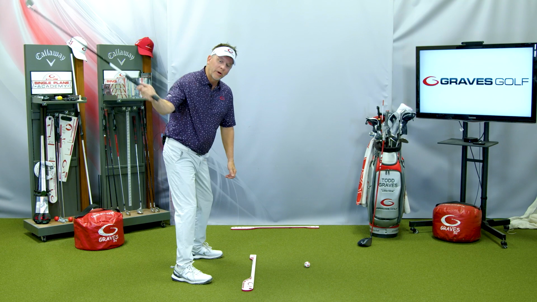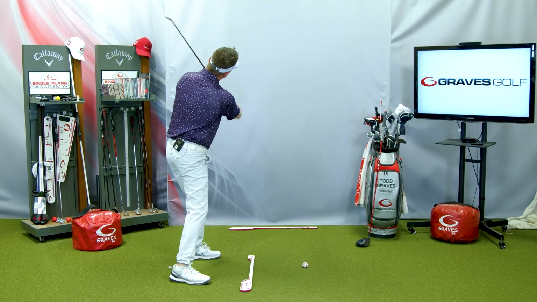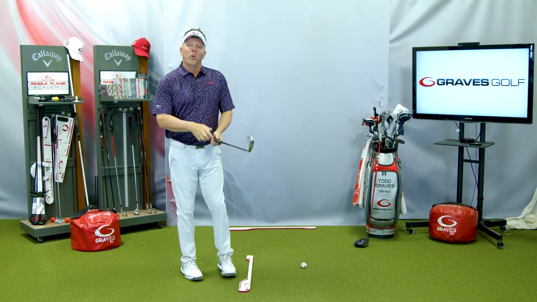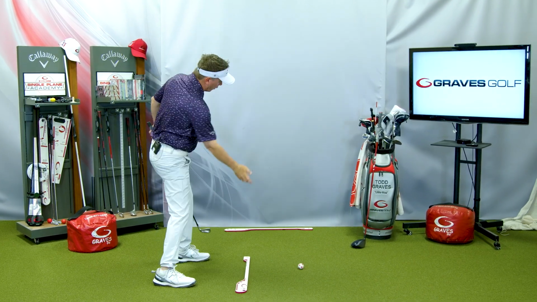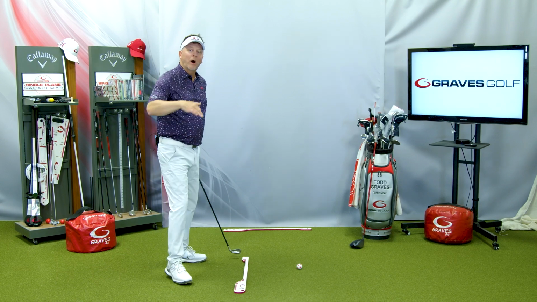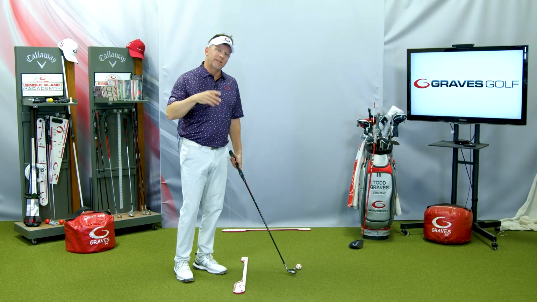So it's on plane, it's referencing this plane the entire motion. It even references the plane on the way through. Why do we want the club planing here, all the way here, and all the way through? So we call this the single plane swing. Why do we want it referencing this original plane the entire time?